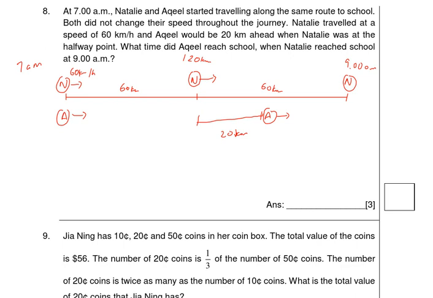Do we know RQ's speed from this diagram? If you cannot, that means something is wrong because you're not understanding what the question is. Okay, not much finding to do. I'm going to ask you a few simple questions.